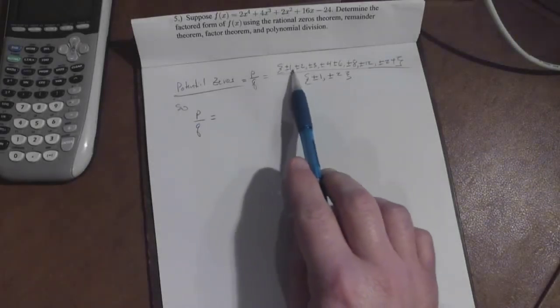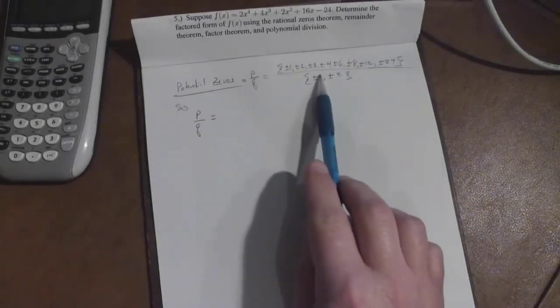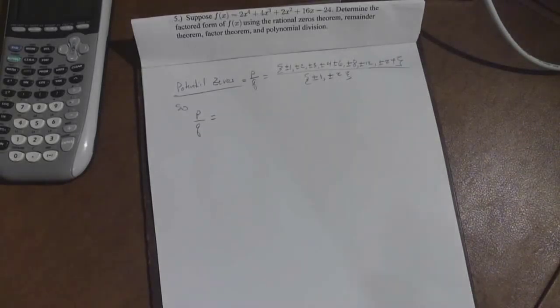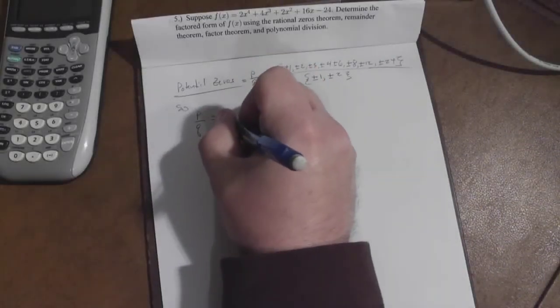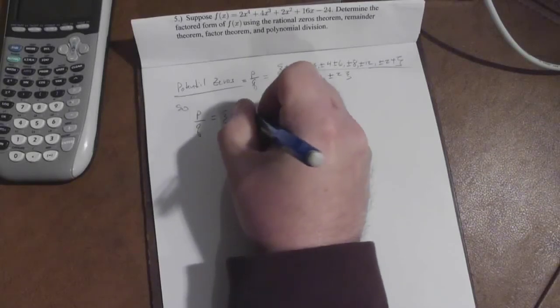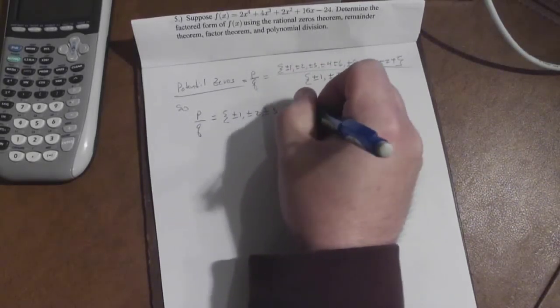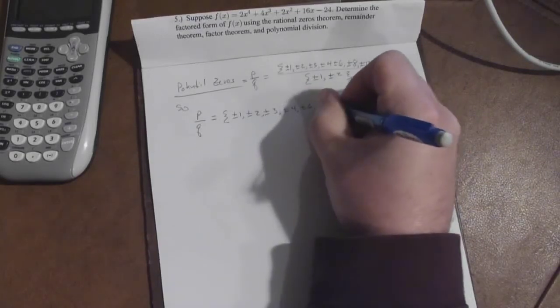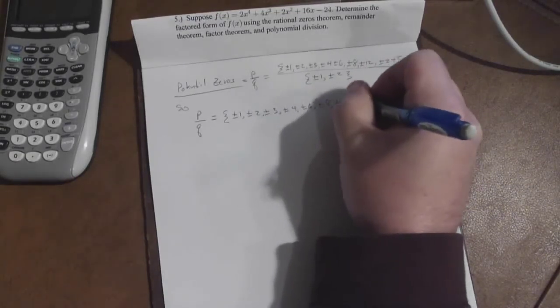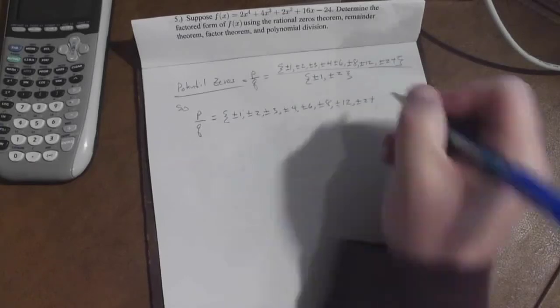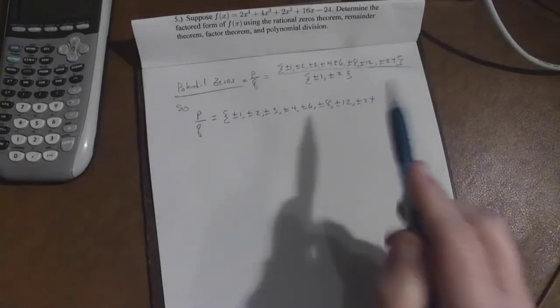If we put all of these p values over 1, that is just going to repeat our p values. So that would be plus or minus 1, plus or minus 2, plus or minus 3, plus or minus 4, plus or minus 6, plus or minus 8, plus or minus 12, and plus or minus 24.